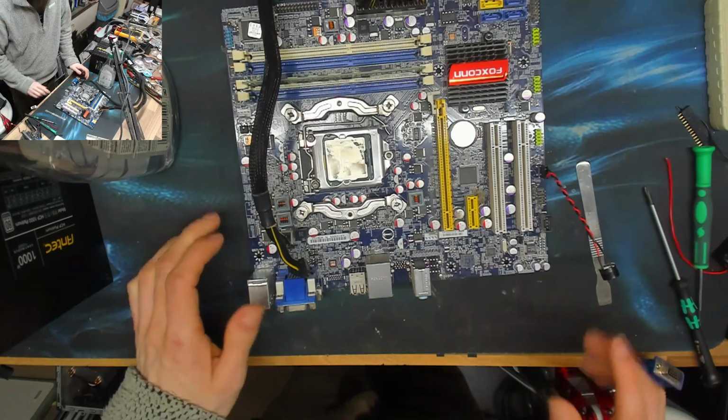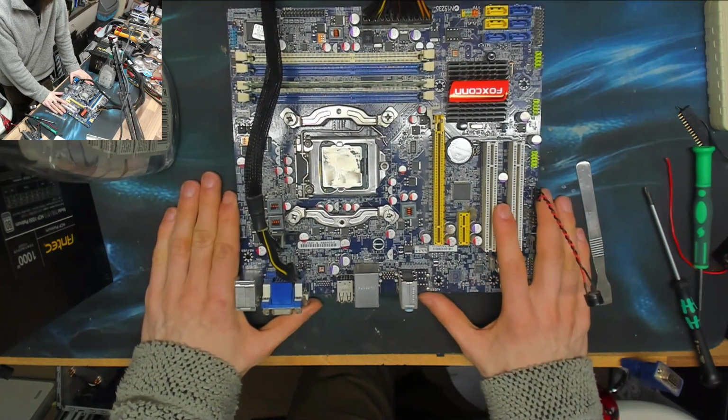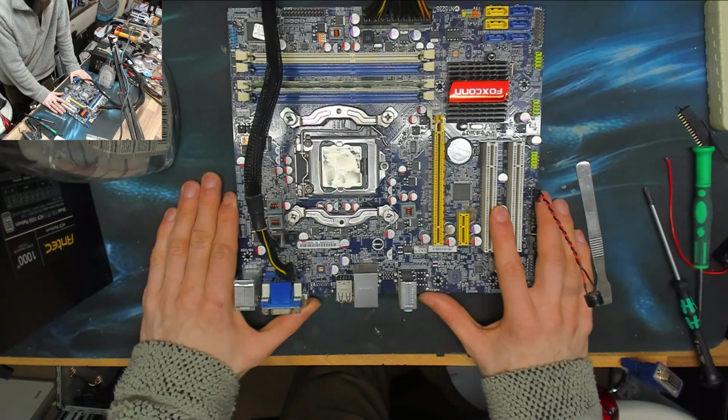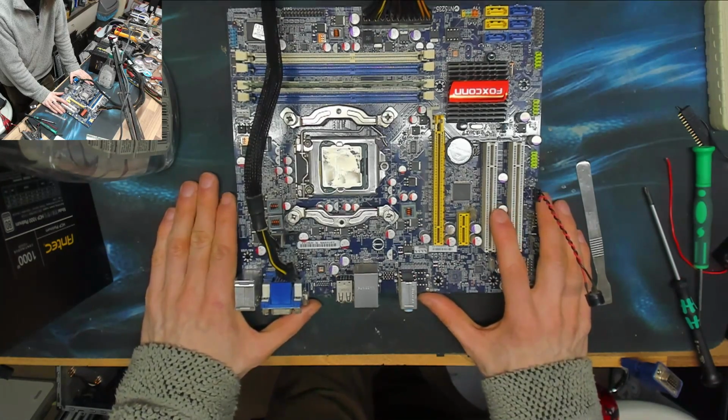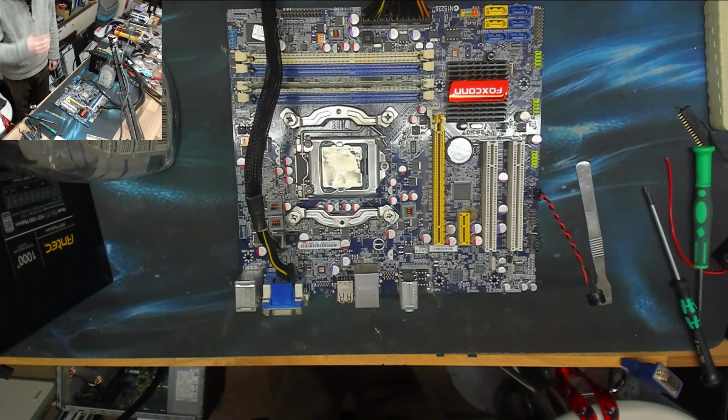Alright, so as per usual, it's never the CPU. So these guys need a new motherboard. Now because this is second gen, replacing this motherboard is going to be a pain in the arse, because finding old gen motherboards is a pain in the arse. So they've got a couple of options.